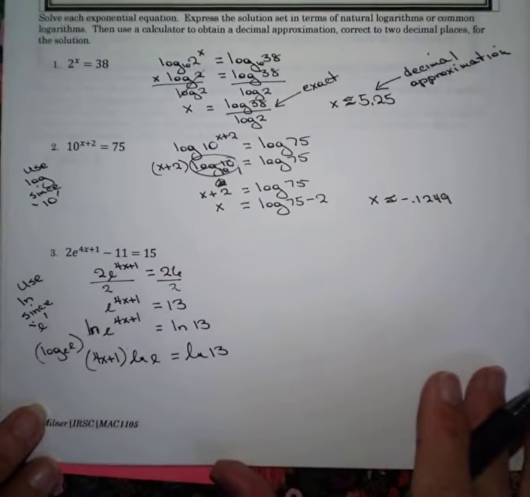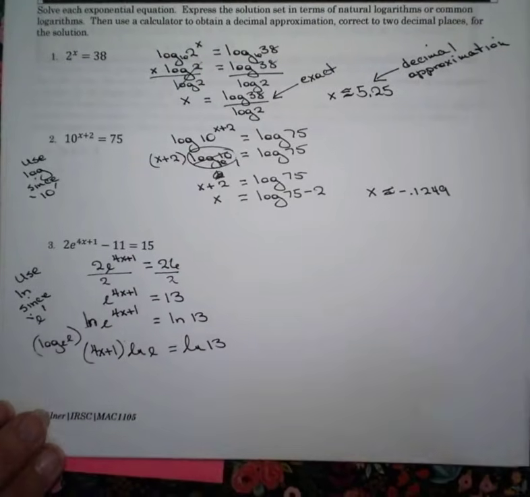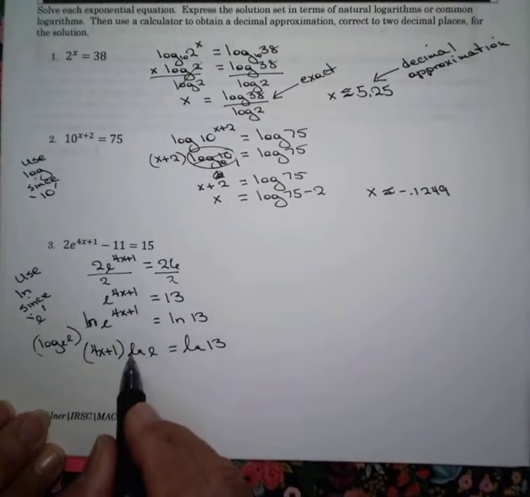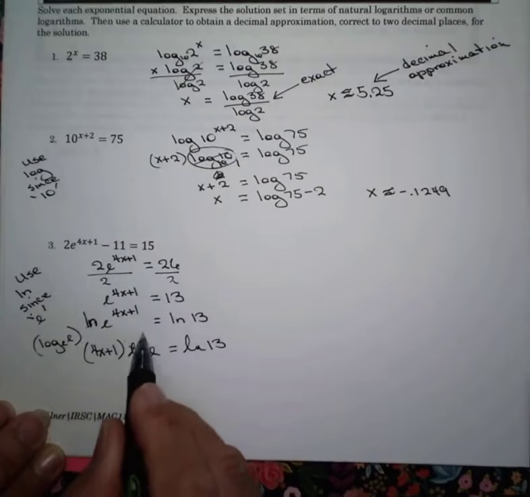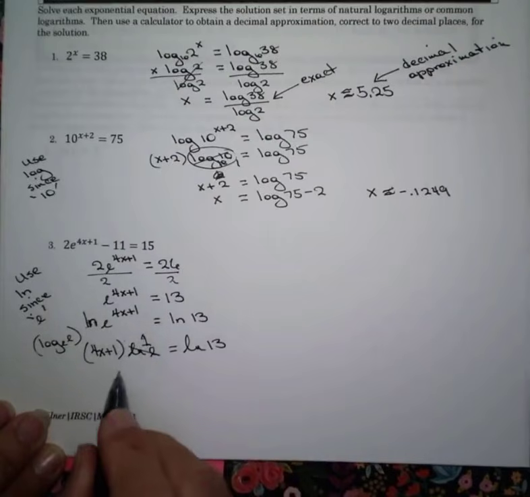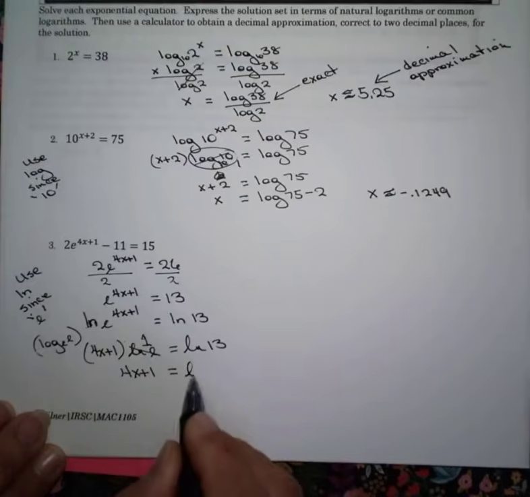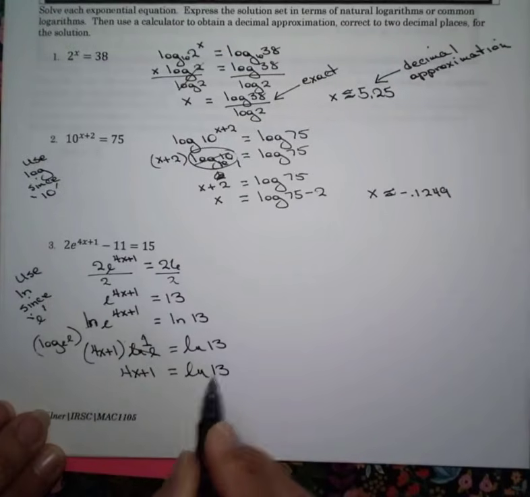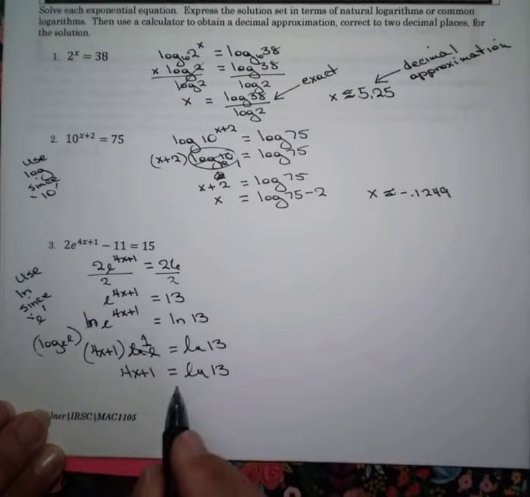I decided my L's were looking like 1s too much. All right, what happens here? This is log base e of e, and it is the number 1. Okay, so I have 4x plus 1 is equal to the natural log of 13. And now I just need to get this x isolated. So I will subtract 1 from both sides.